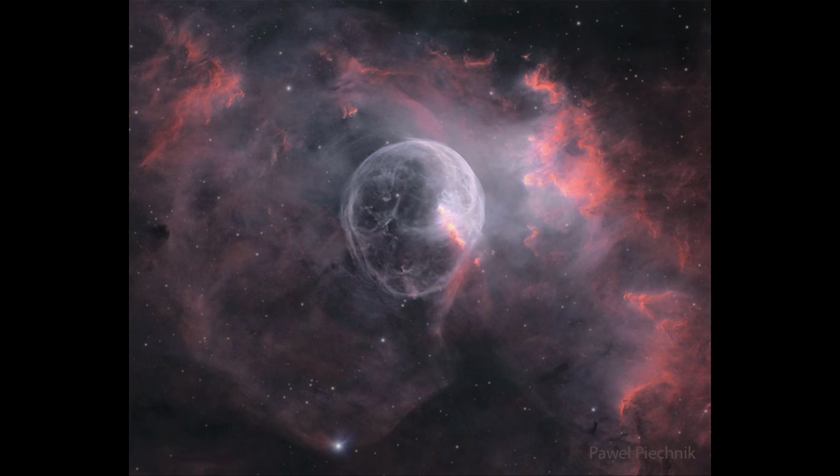As that material strikes other gases there, it can then glow, and that's what we're seeing in the bubble itself. So it's not a solid bubble, it's just a bubble of gases that is being pushed away. And we're seeing the concentration where those intersect with the rest of the gas around that star.